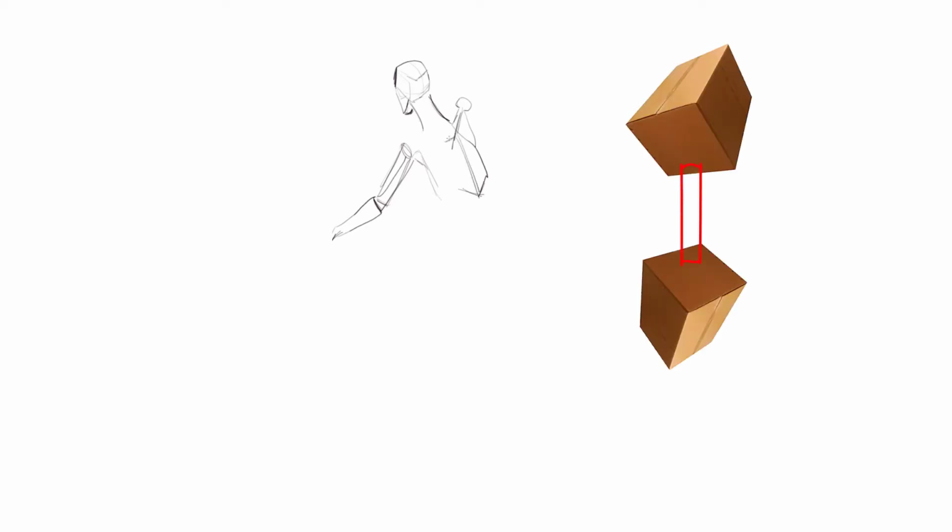See, this is a cardboard box, and this red triangle will help you to imagine the torso and the head position. So you can easily do these things at your home.